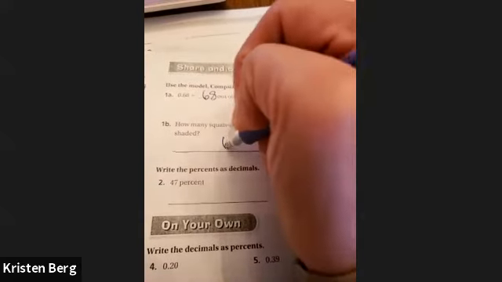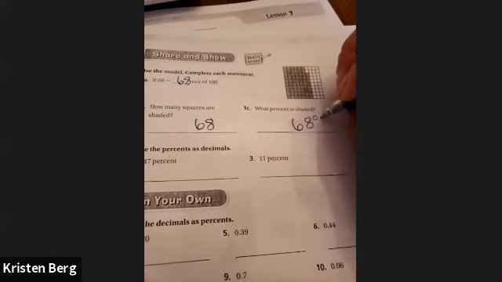And now we are just going to go to the back of this. This one says, use the model to complete the statement. 68 hundredths means blank out of 100. Well, that would be 68 out of 100. So they want to know how many squares are shaded. You come over here: 10, 20, 30, 40, 50, 60, 61, 62, 63, 64, 65, 66, 67, 68. So how many squares are shaded? There are 68. So what is the percent that is shaded? That would be 68% is shaded.